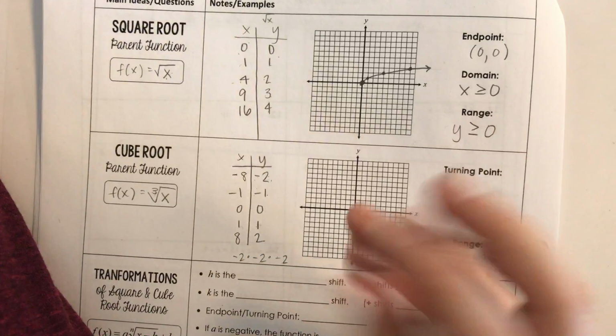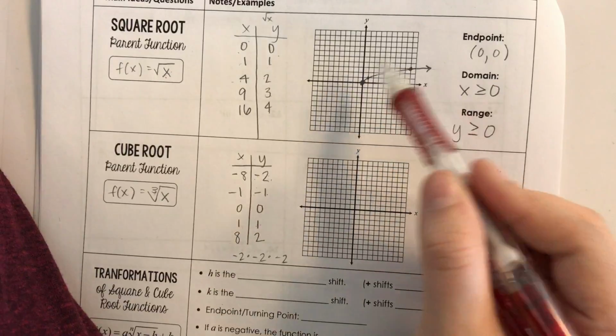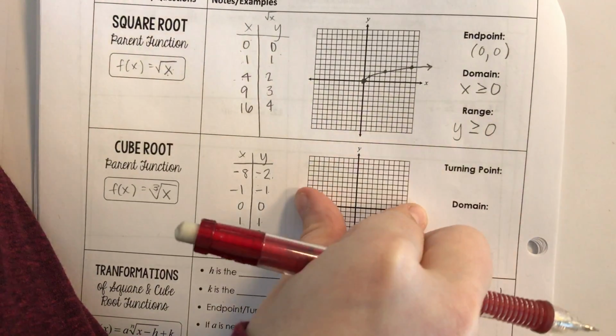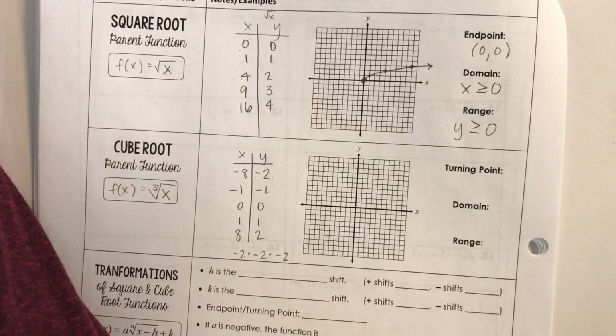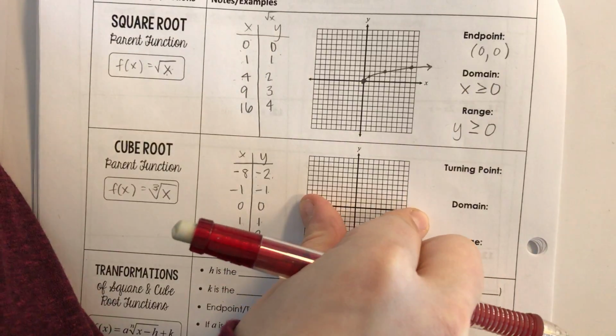And you're going to notice something about this graph. If you notice that the square root looks like half a parabola, this is going to look like the cube function turned on its side. So it's not going to be a straight line. It's going to be the cube root, the cube function turned on its side.